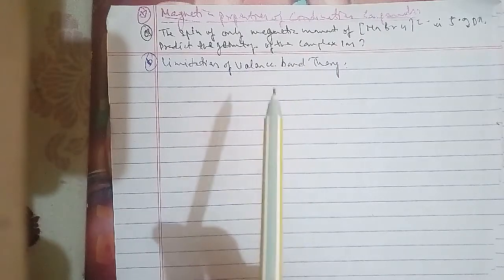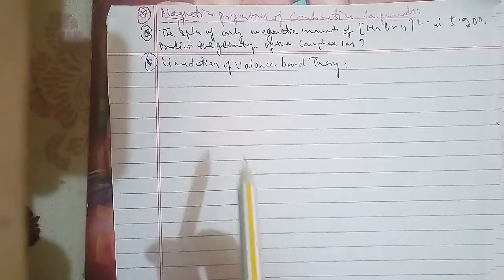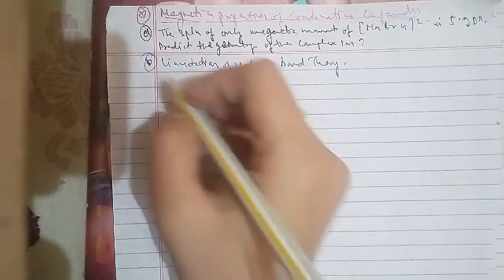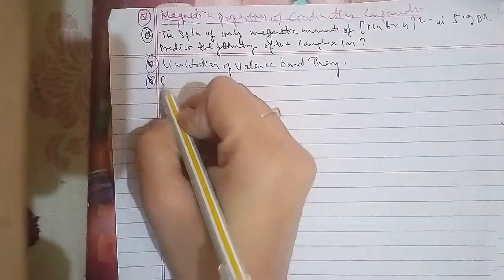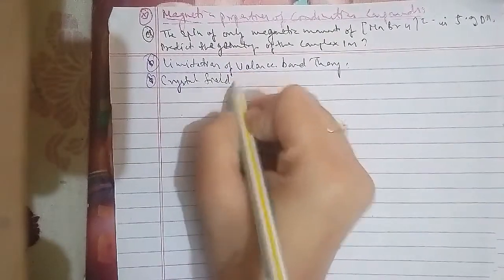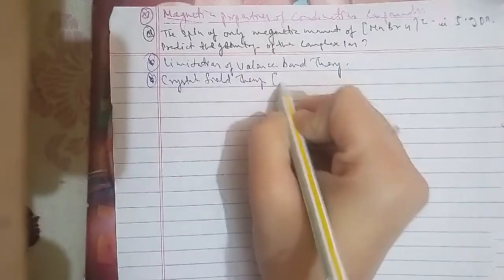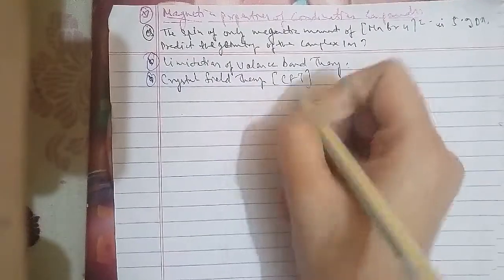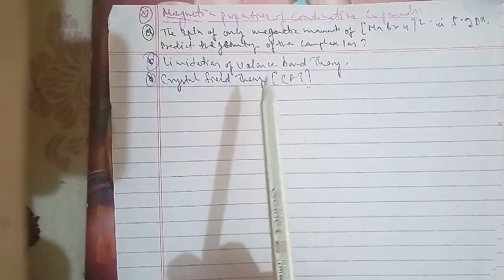We'll talk about another one, which is crystal field theory, CFT. The crystal field theory, CFT, is an electrostatic model which considers the metal-ligand bond to be ionic, arising purely from electrostatic interactions between the metal ion and ligands. Ligands are treated as point charges in the case of anions or dipoles in the case of neutral molecules.